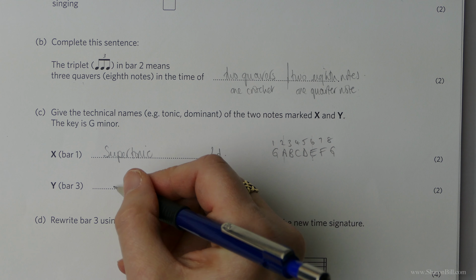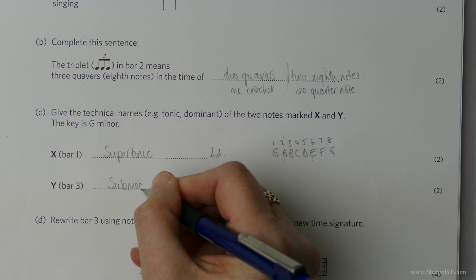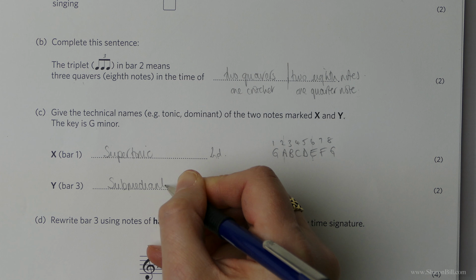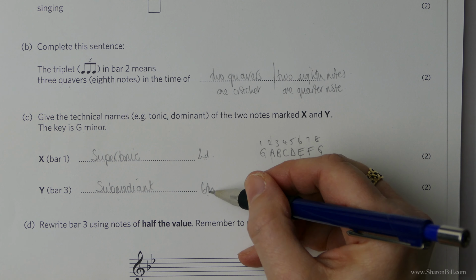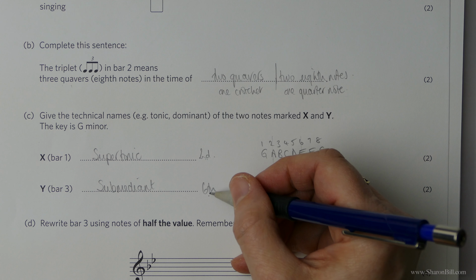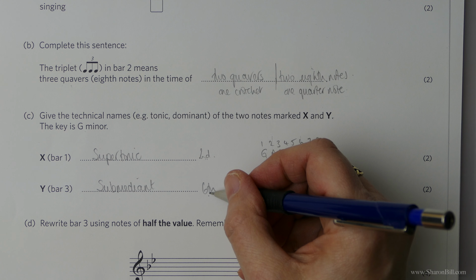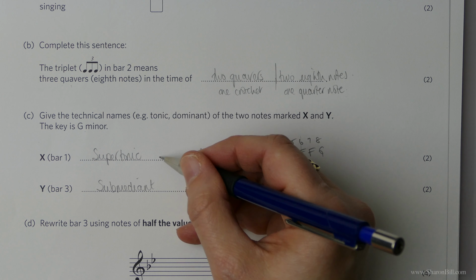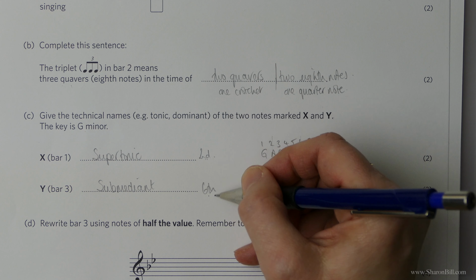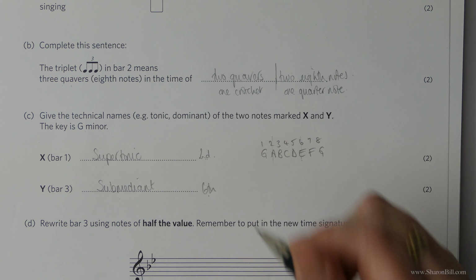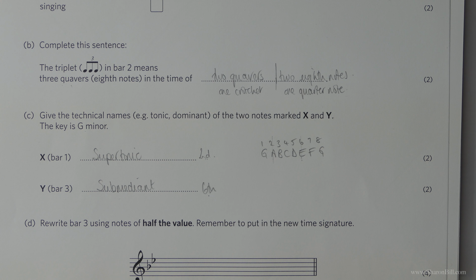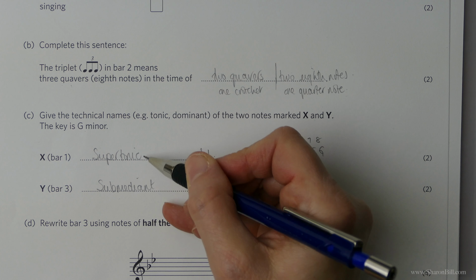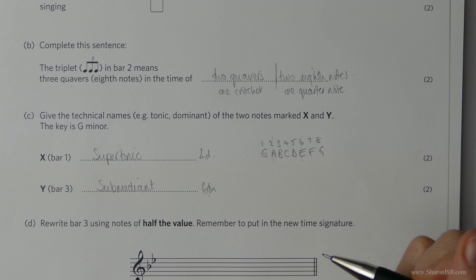And the 6th is the submediant. If you want to delve into these a little bit further and you want to know why it's the supertonic or why it's the submediant, look at the video I've done in the playlist Music Theory for Everyone, a video explaining the technical names of the degrees of the scale and why. I'll put a link to the playlist in the cards and in the description, so do have a look at that playlist for a little bit more revision and research, particularly in the technical names video there.